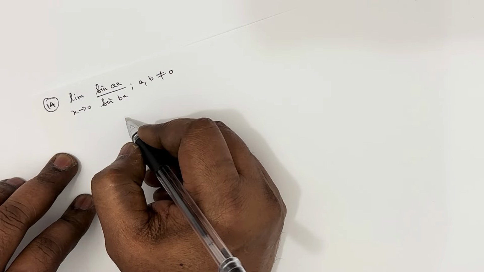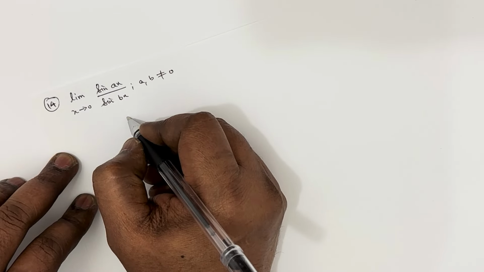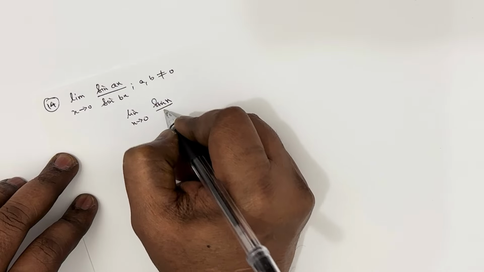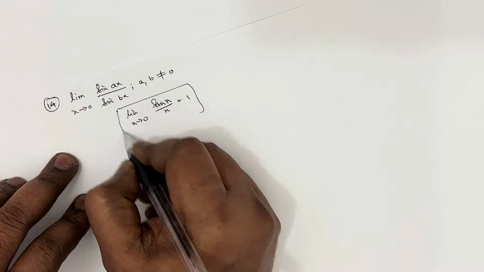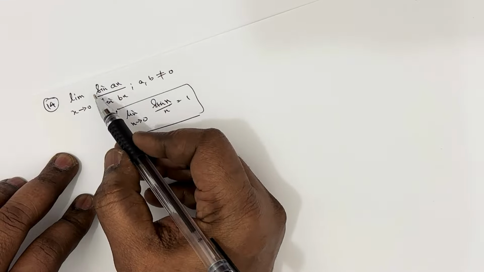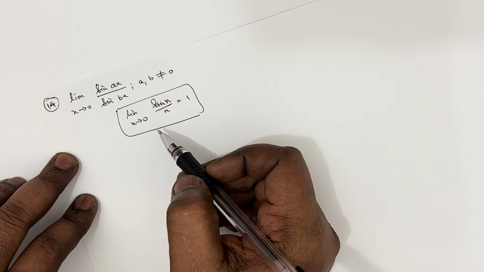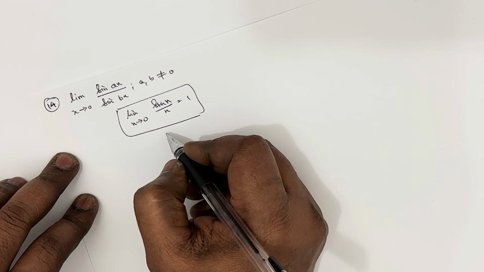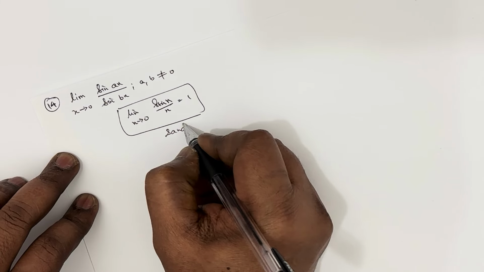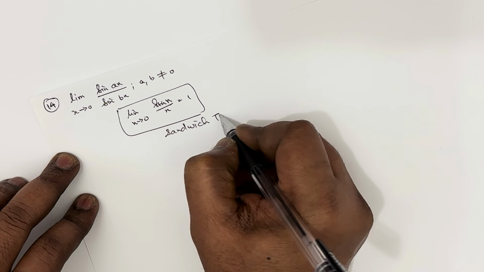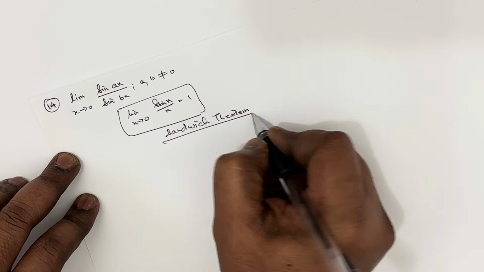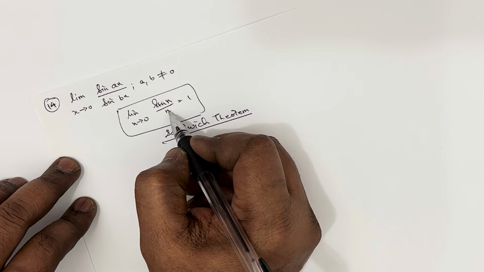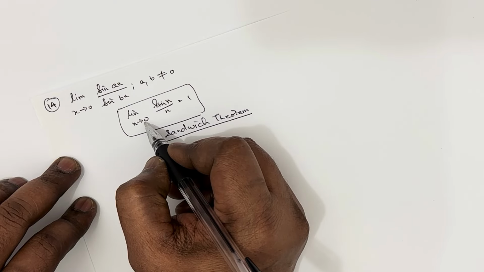Now we know that there is a theorem that limit x tends to 0 of sine x upon x is equal to 1. Okay, so let's change this so that we can use this theorem. Now you see, this theorem is proved by a theorem called the sandwich theorem. So according to that, sine x upon x when x is approaching 0 will be 1.